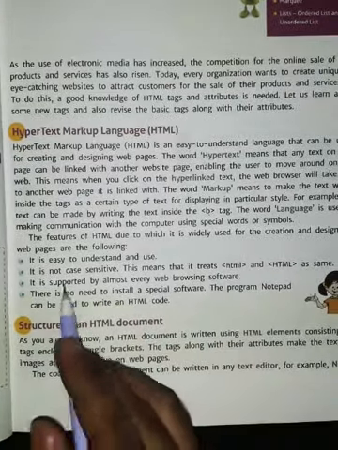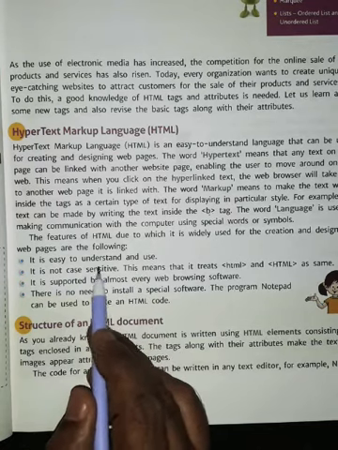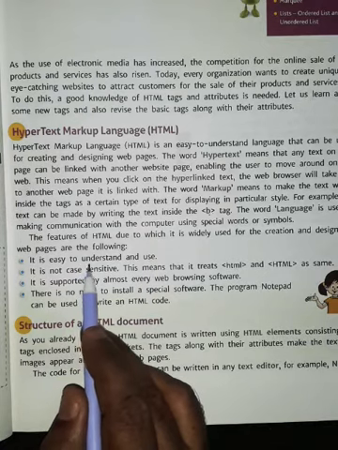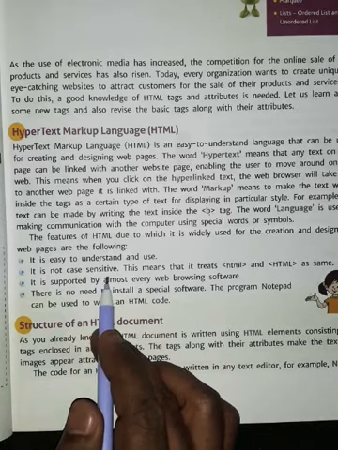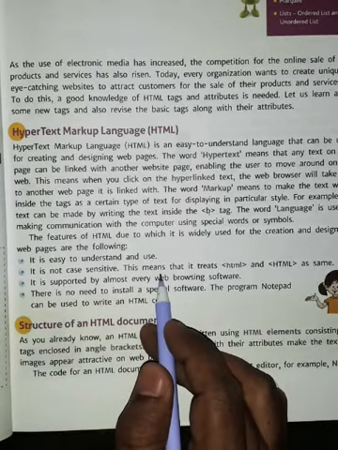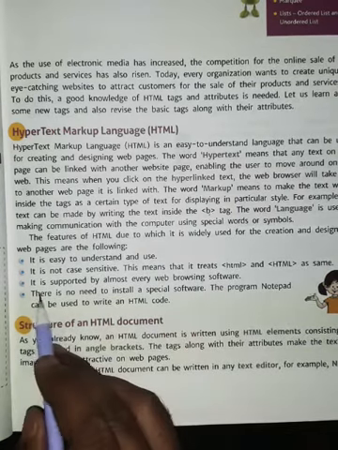HTML is easy to understand and use. It means we can understand it very easily. It is not a very complicated language. It is not case sensitive. Case sensitive means you can write in a capital letter or in a small letter while coding your web page, while designing your web page.